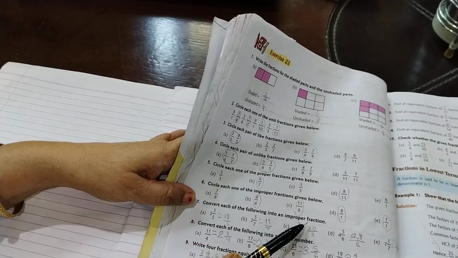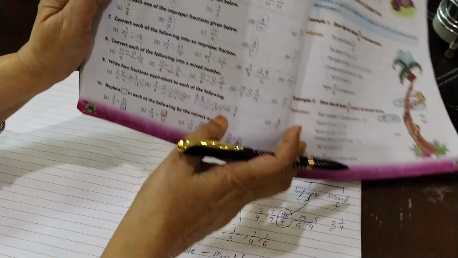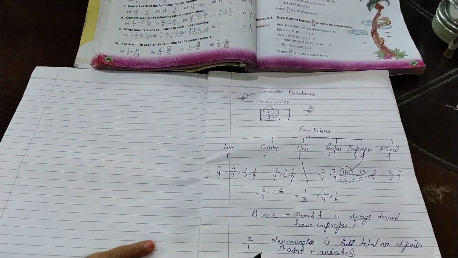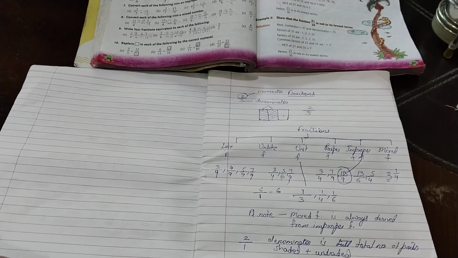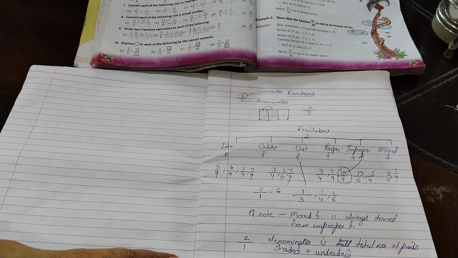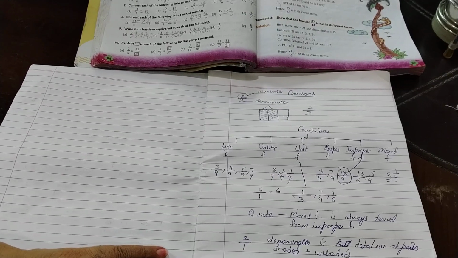Convert each of the following into an improper fraction. 3 by 5. So now this is interesting. Here I'll explain you. 3 by 5. This is a mixed fraction. How to convert it?